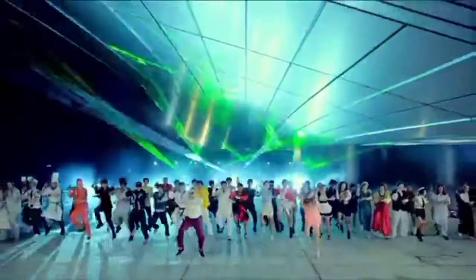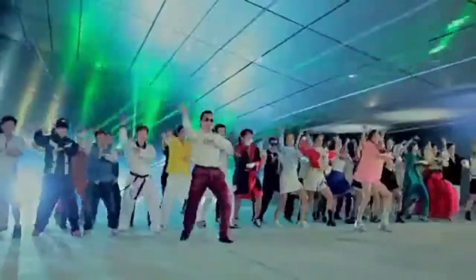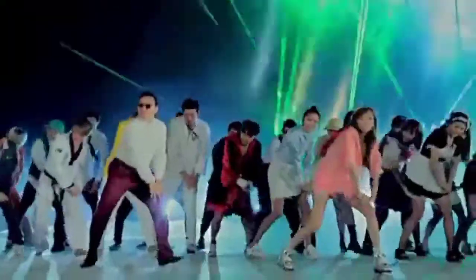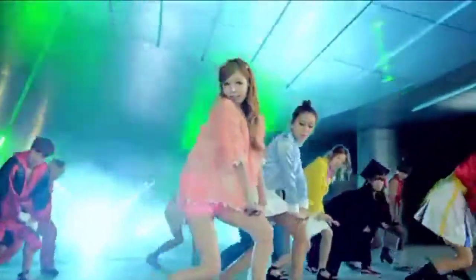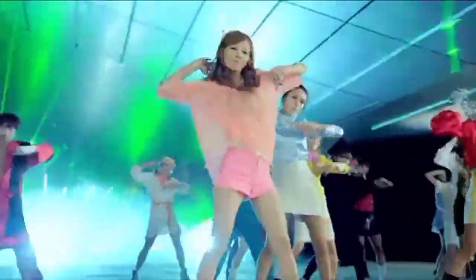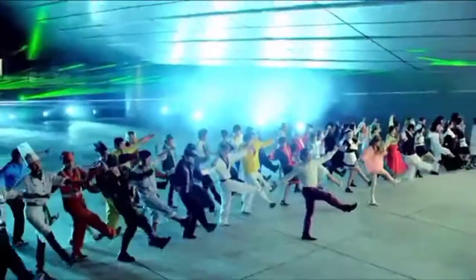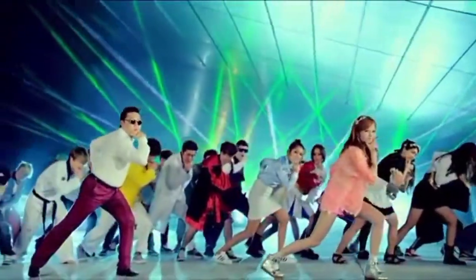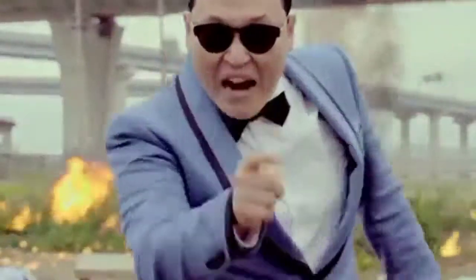Sexy lady. Oppa Gangnam Style. Hey, sexy lady. Oppa Gangnam Style.